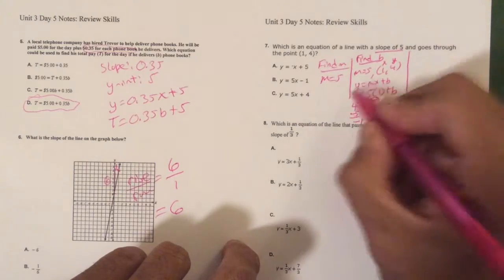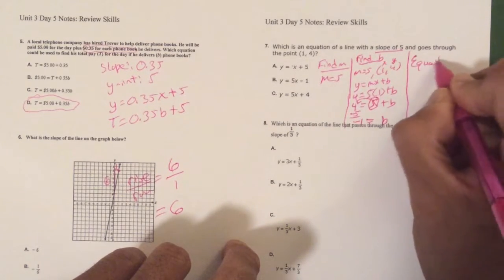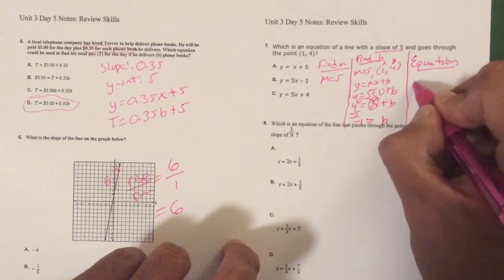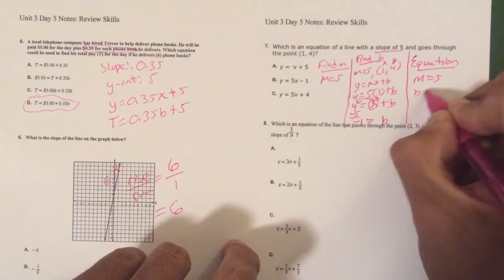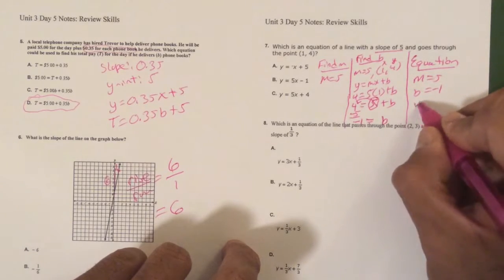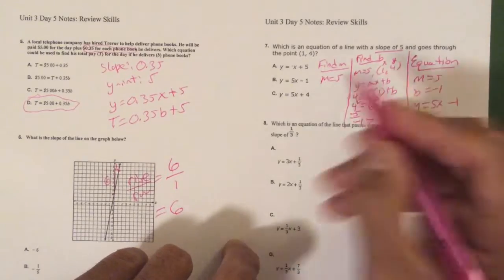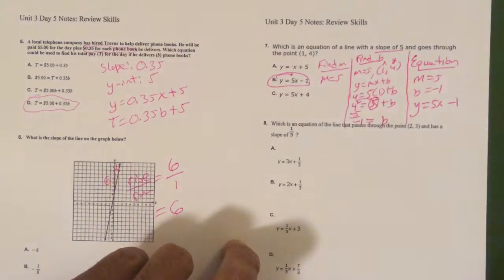So that means we found our 2 pieces of information. Now we can write our equation. So m equals 5, b equals -1. So now using those 2 pieces of information, I can say y equals 5x minus 1. And your answer is B.